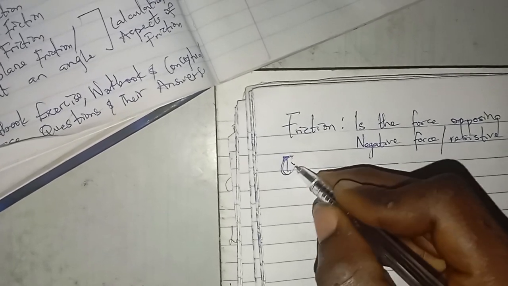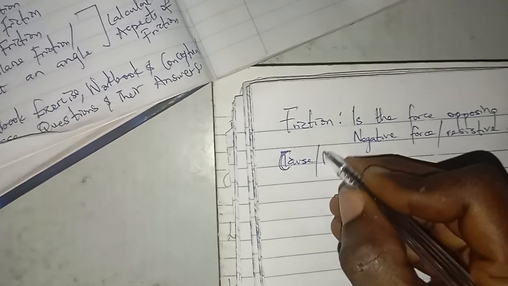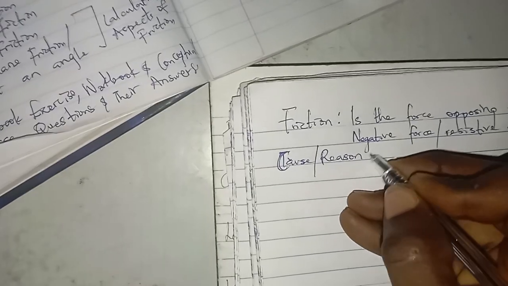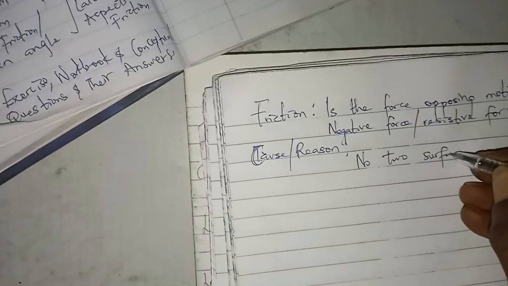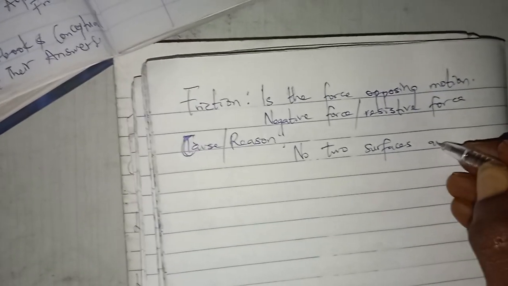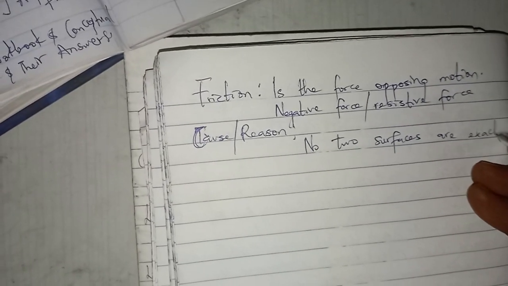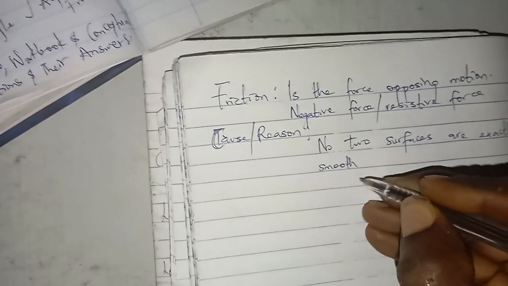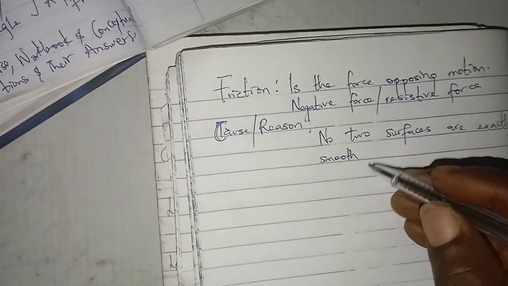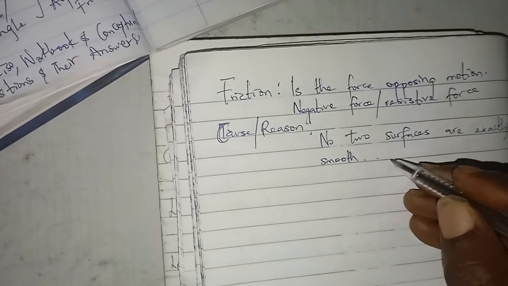Reason, or you say cause. So the main reason for friction is that no two surfaces are exactly smooth. So even the surface that you think they are very smooth, on a microscopic level they are not.